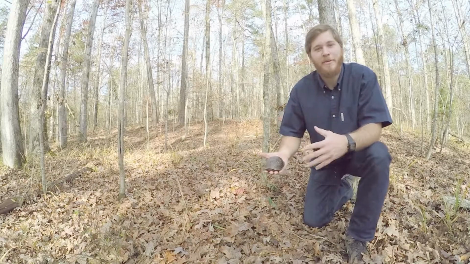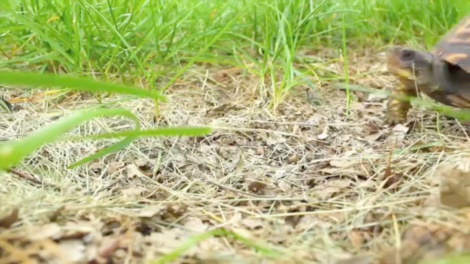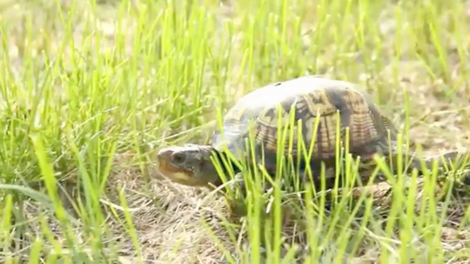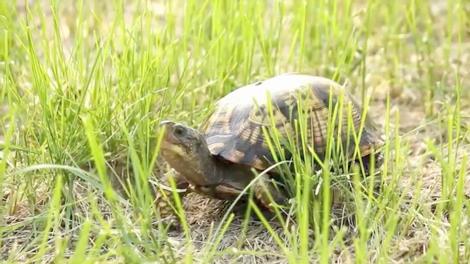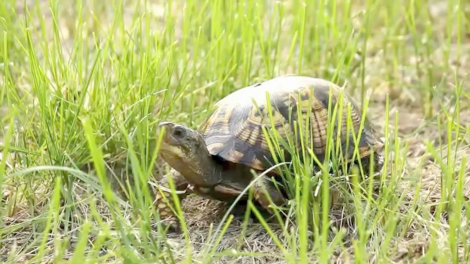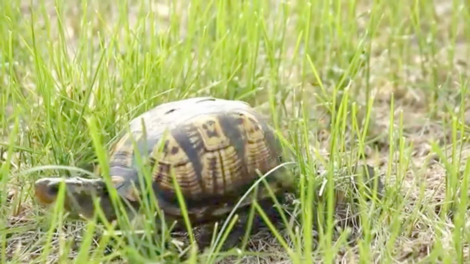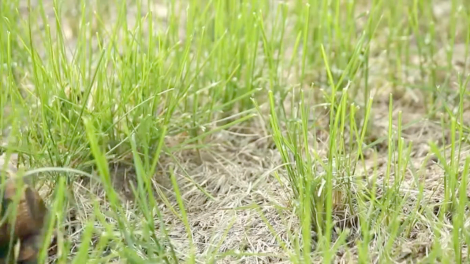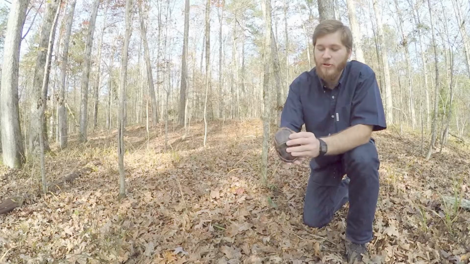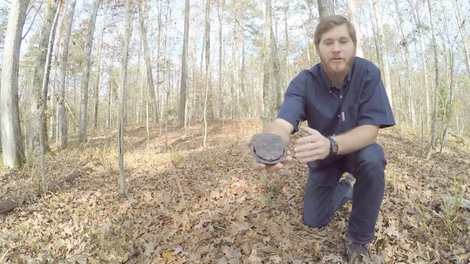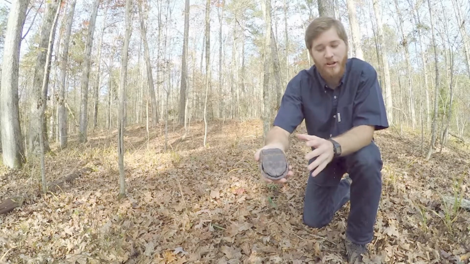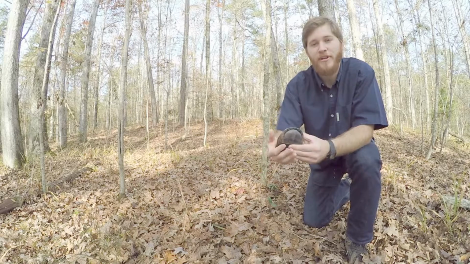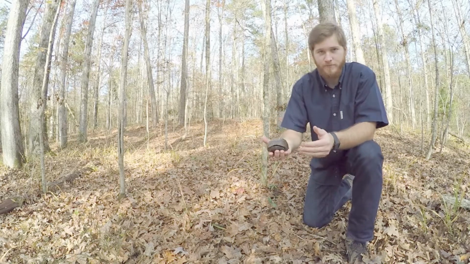I'm going to tell you a little bit about the background of an eastern box turtle. They are small terrestrial reptiles. As you can see here, they have a half-domed shell with variable coloration. They have splotches of yellow on this turtle right here, but they can also be red, orange, and other dark colors. They have the ability to enclose all their limbs into the shell, and they have a hinge right here to completely protect them from all other predators.